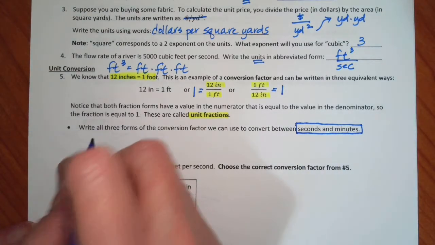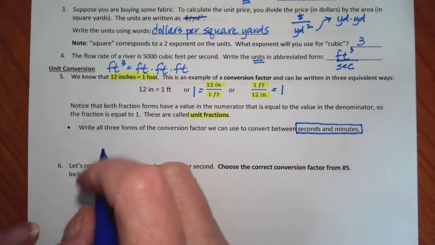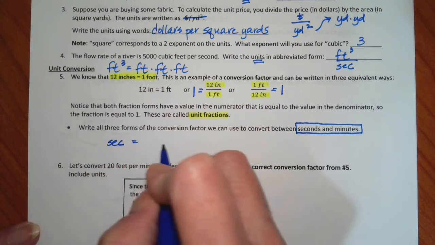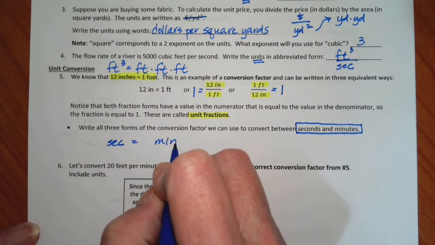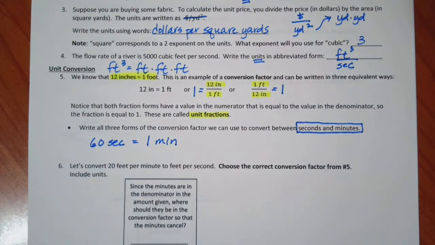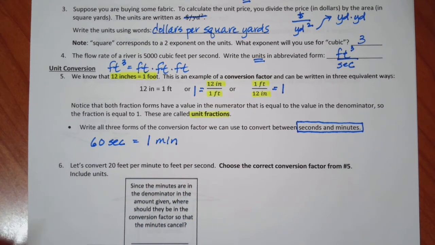Okay, so let's see. I can do it either way, but I think it will be easier if I start with something seconds equals something minutes. Well, I think it's easier to do 60 seconds is equal to 1 minute. I could do it backwards and say 1 second is 1/60th of a minute, but I don't want to make anything harder than I need to.